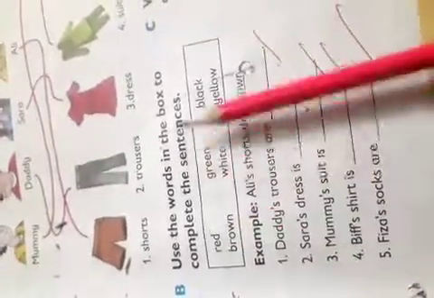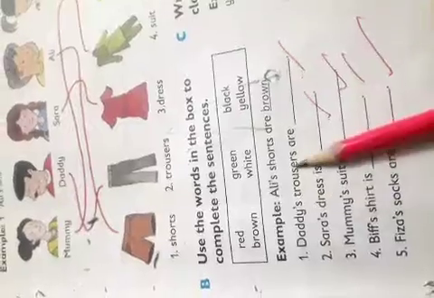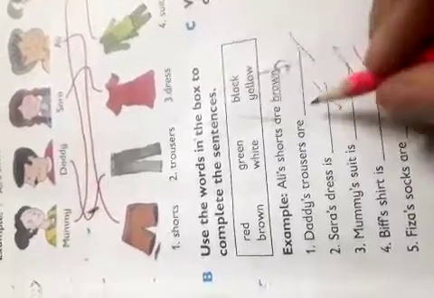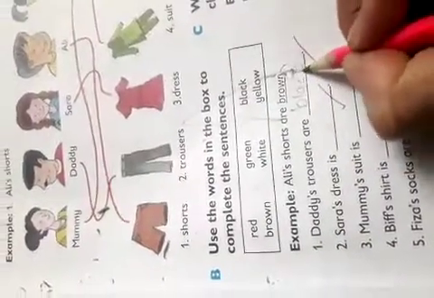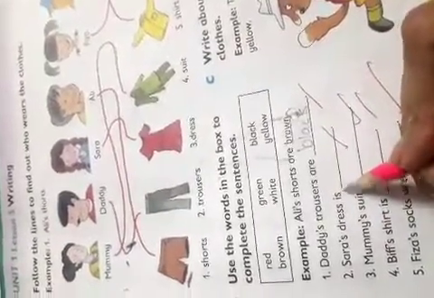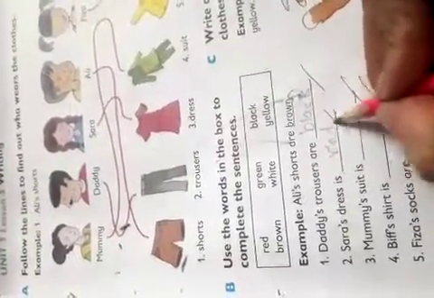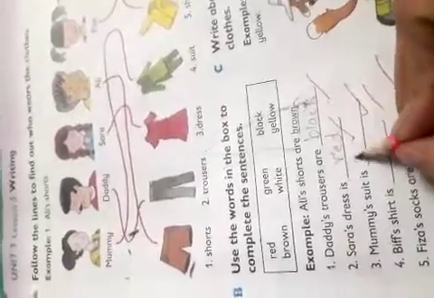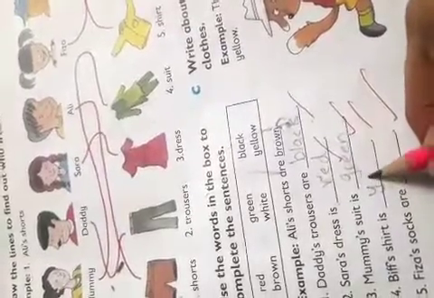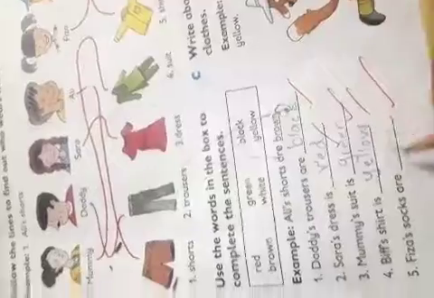Okay. Use a word in the box to complete the sentences. Daddy's trousers are black. Now we write black here. B-L-A-C-K, black. Okay. Sarah's dress is red. R-E-D, red. Okay. Mummy's suit is green. G-R-E-E-N, green. Look at here. Mummy's suit is green. Biff's shirt is yellow. Write yellow. Y-E-L-L-O-W, yellow. Fizza's socks are white.